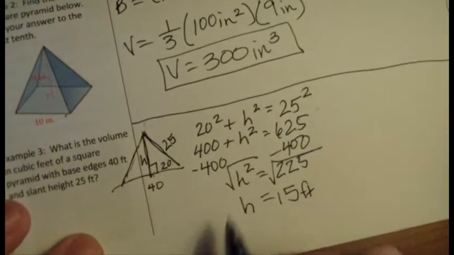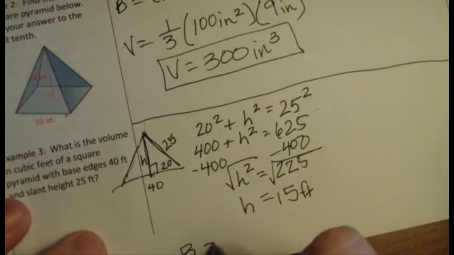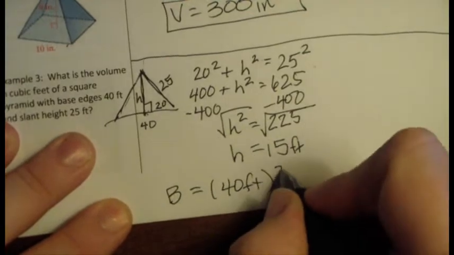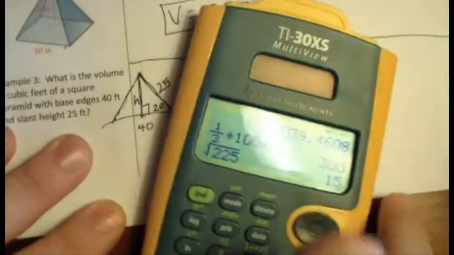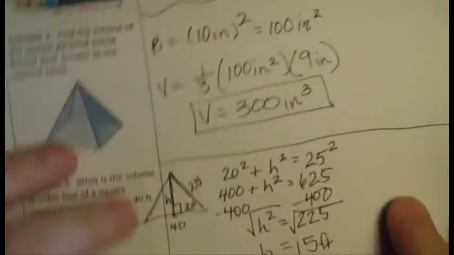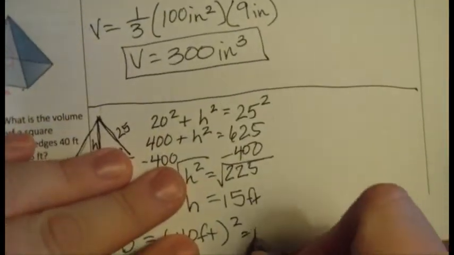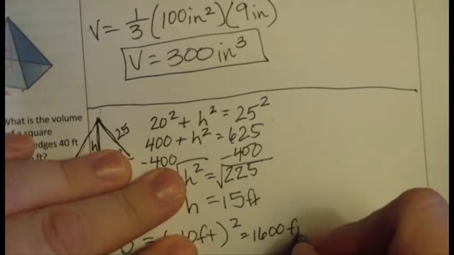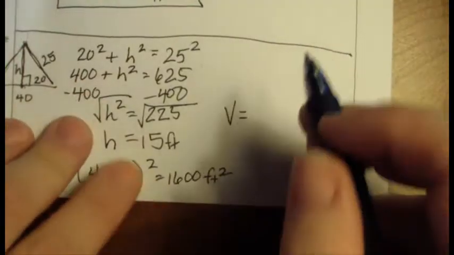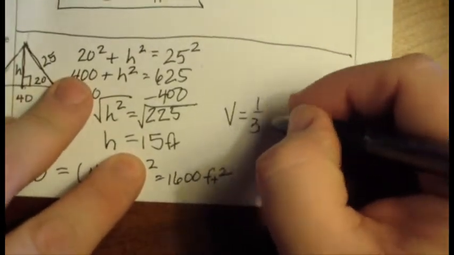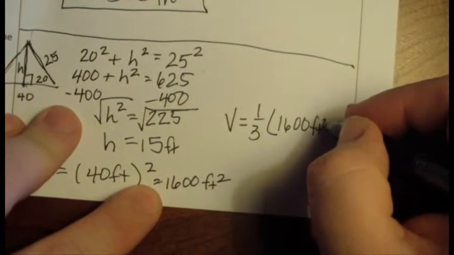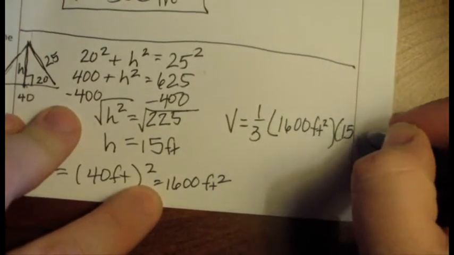All right, and then it was a square pyramid again, so our base area is going to be side length squared. So 40 squared is 1600. All right, so our volume, now that we've got our height, is 1/3 base area times height.